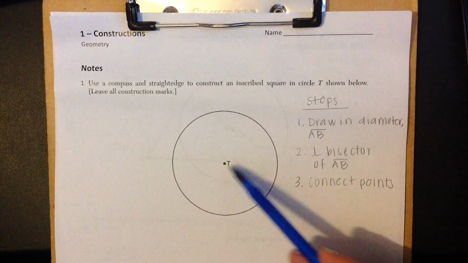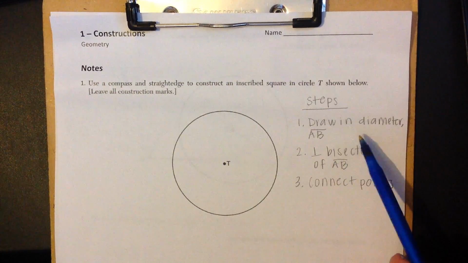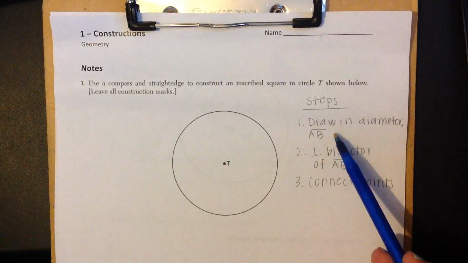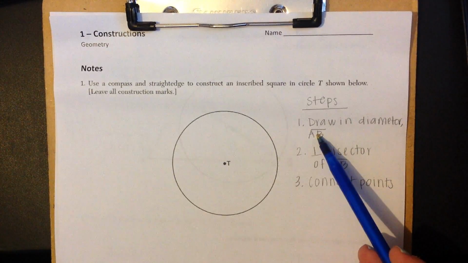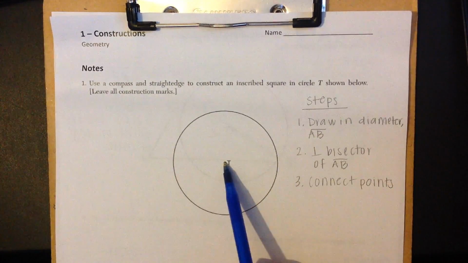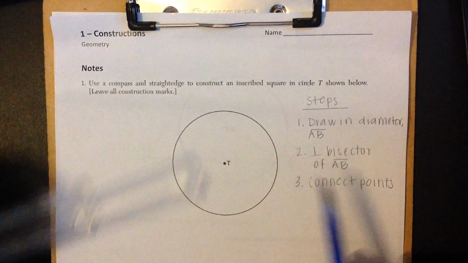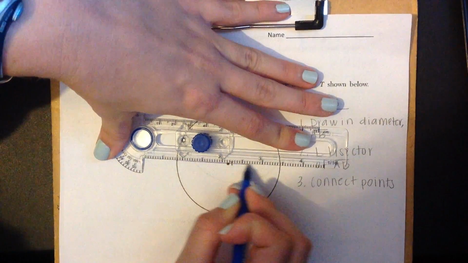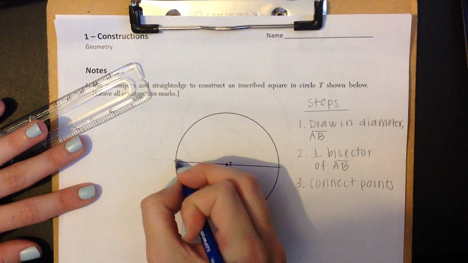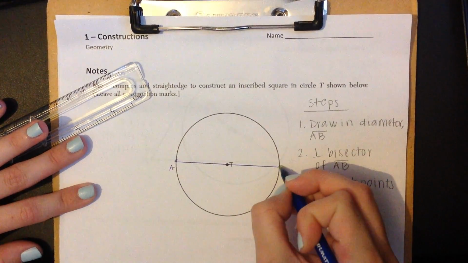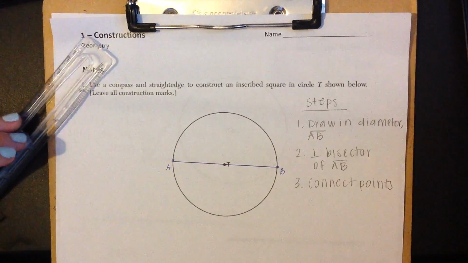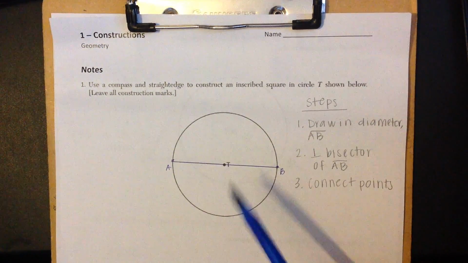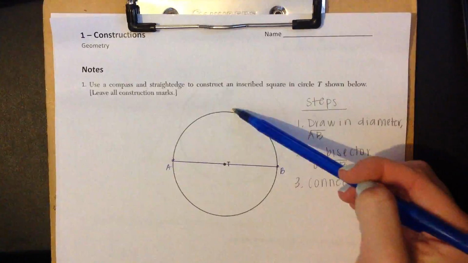So your first step in constructing a square inscribed in the circle is to construct the diameter, or draw in the diameter AB. Remember that diameters go from one side through the center to the other side. So I'm just going to draw a straight line connecting one side to the other side through point T. And I'm going to label this as AB. From there, I need 2 more points to make a square. I already have 1, 2, and I need 3, 4.